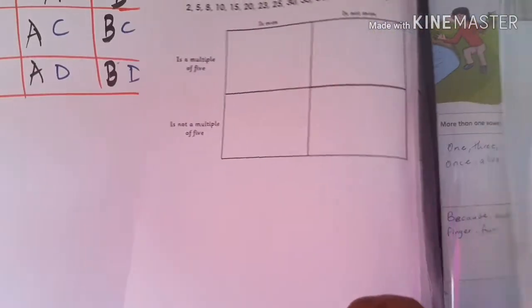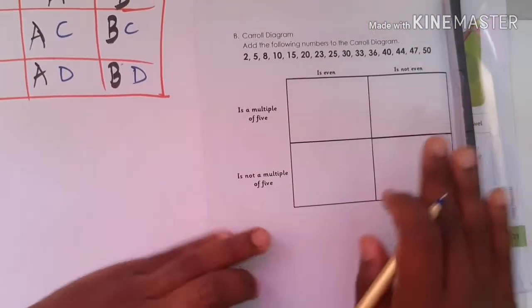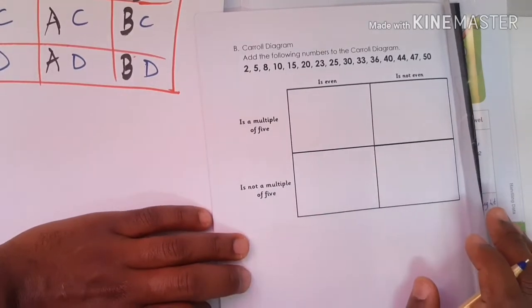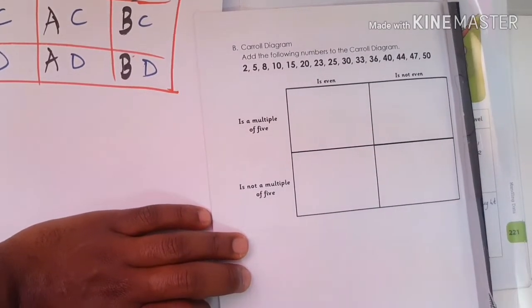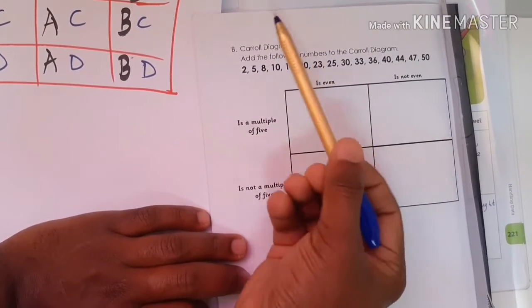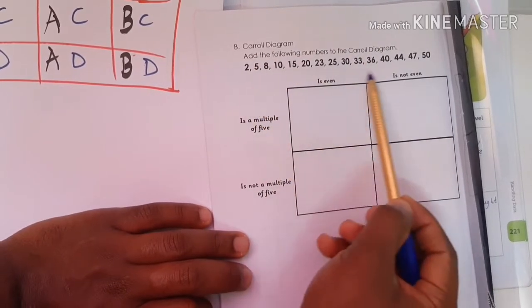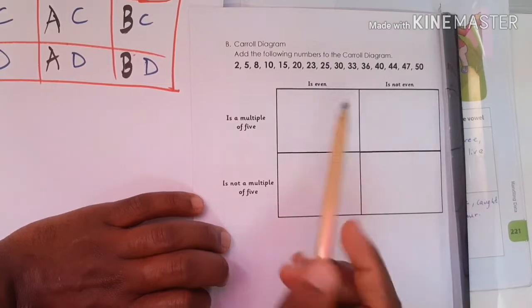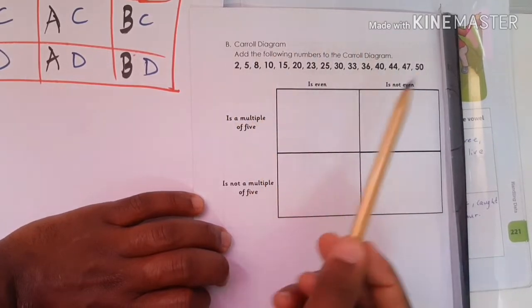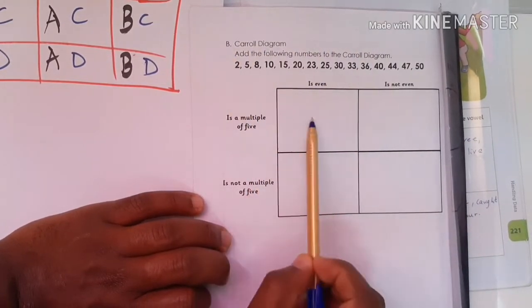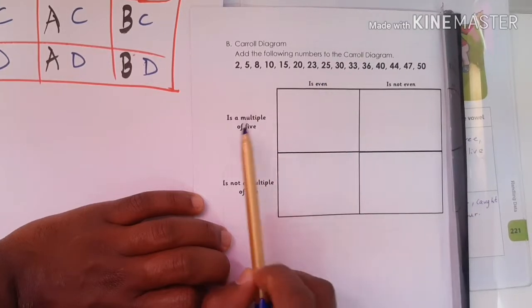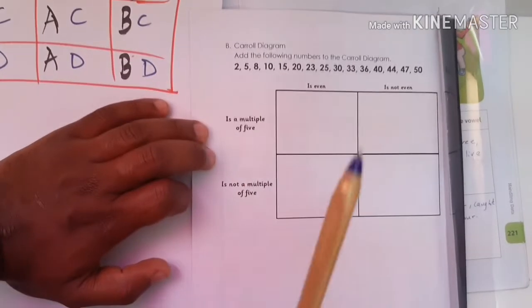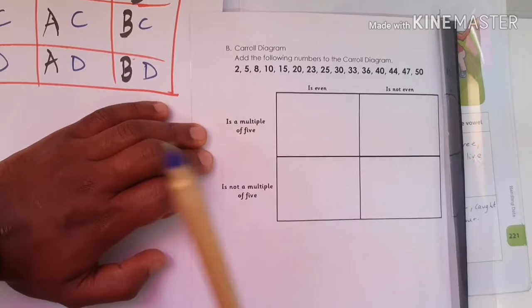Now, Carroll diagram. You have a Carroll diagram here. The same way I've explained in the book, in this case, we have the numbers being given here. So we just need to follow the details that we are supposed to write down. It says the number you're supposed to write here is an even number and also a multiple of 5. So you must only look for multiples of 5 which are even.